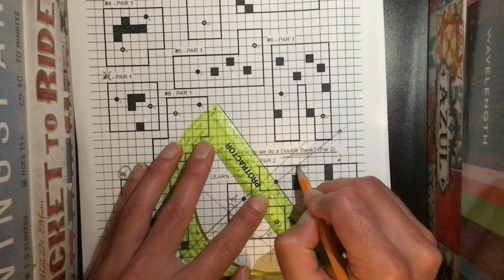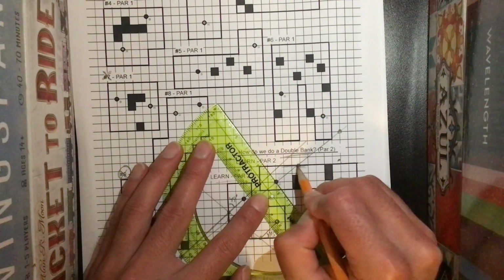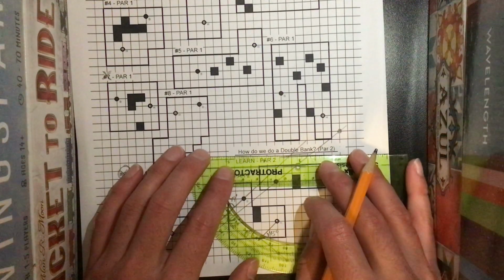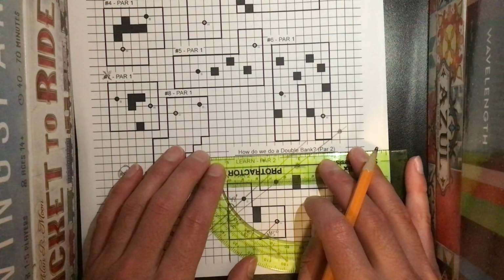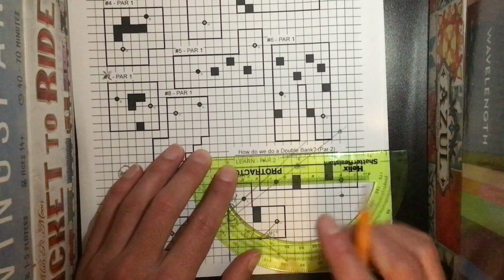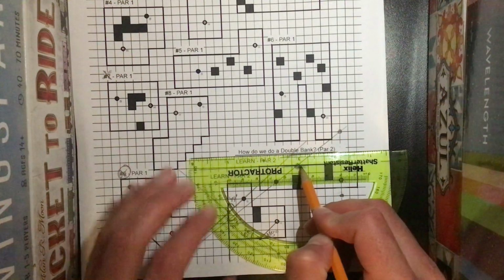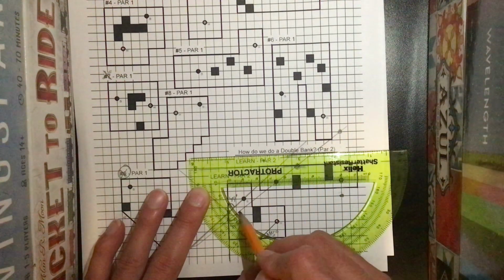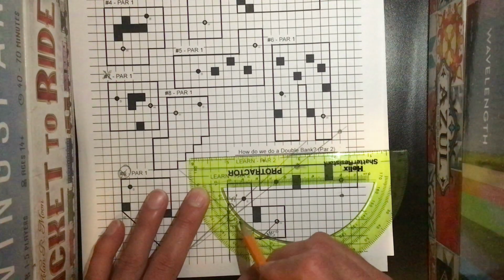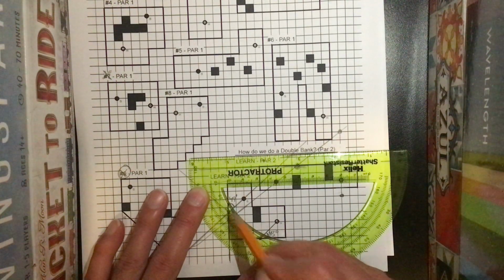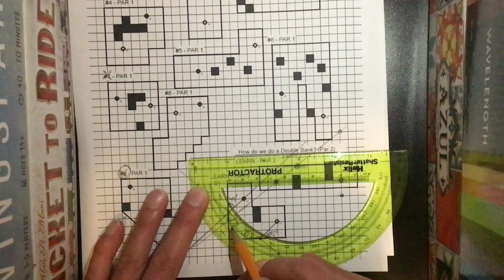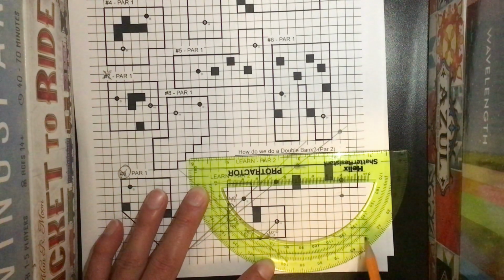We're bouncing right here, it looks like. So I'm going to put my protractor right over where I'm going to bounce, and then we can measure the angle. This angle is this line right here. That looks like it's going through about 35, 36. So 36 degrees.